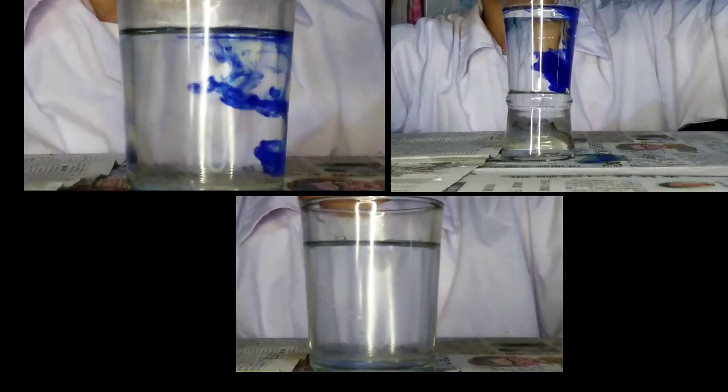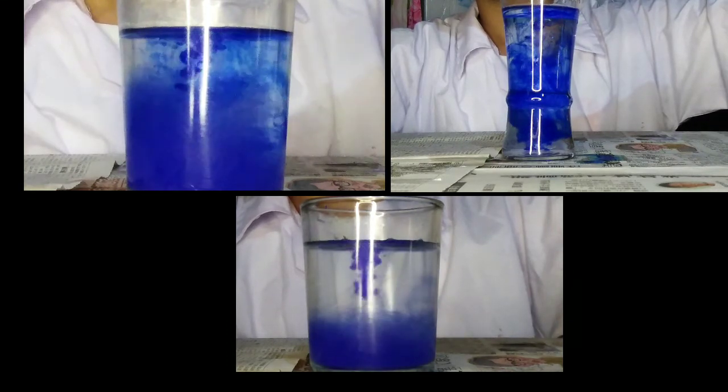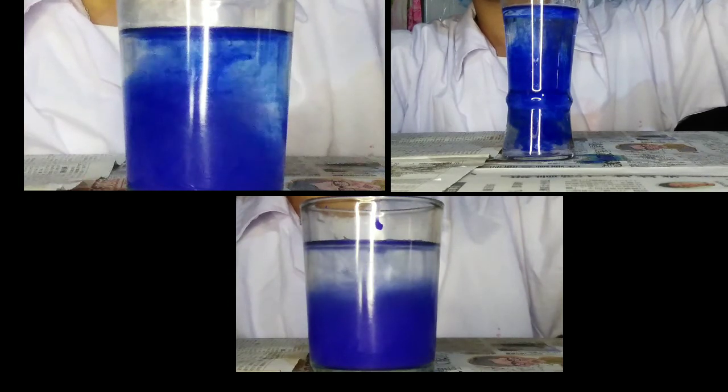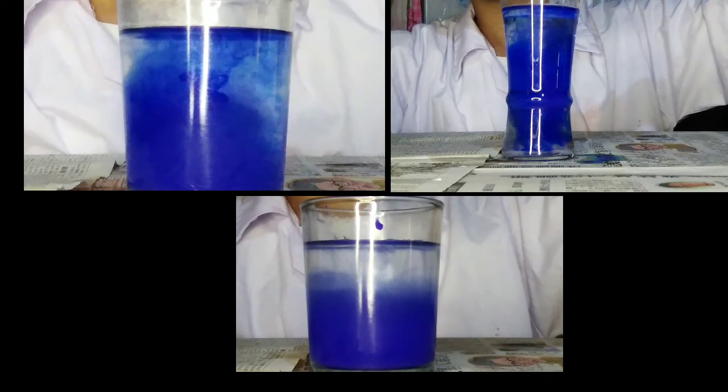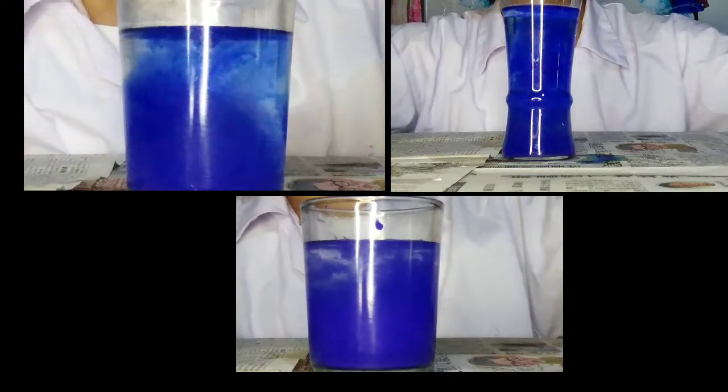Diffusion is the movement of molecules from higher concentration to lower concentration through a concentration gradient. Due to thorough observation, I conclude that the rate of diffusion moves differently in different temperatures. So, diffusion is relative to the temperature. Indeed, diffusion is done to eliminate the concentration gradient.